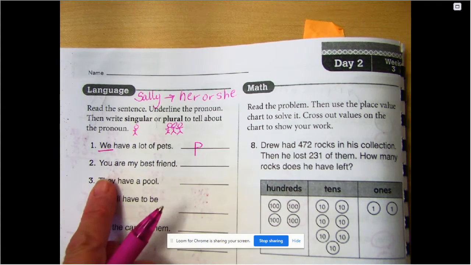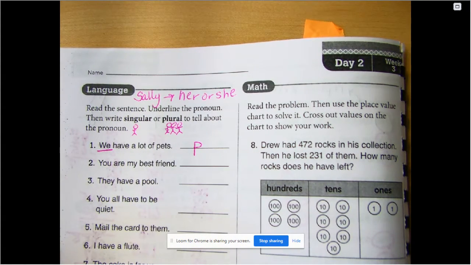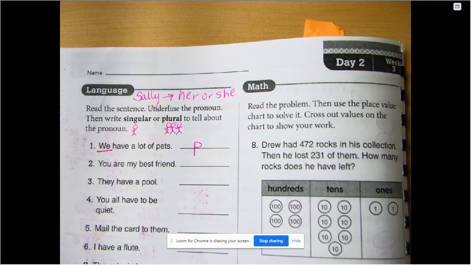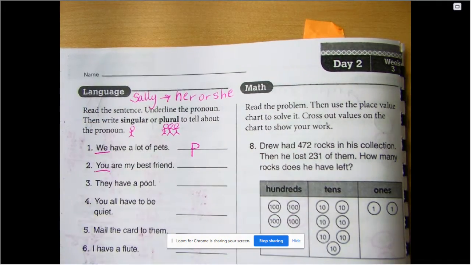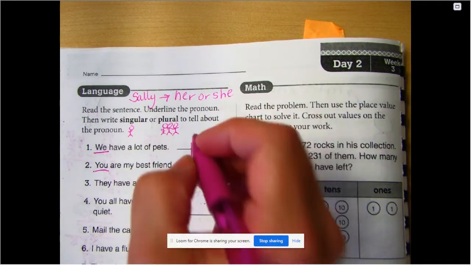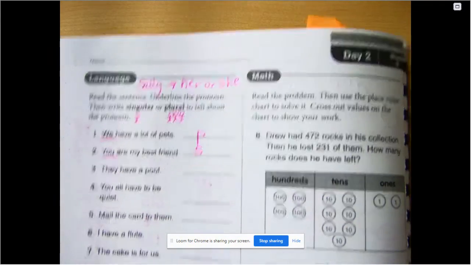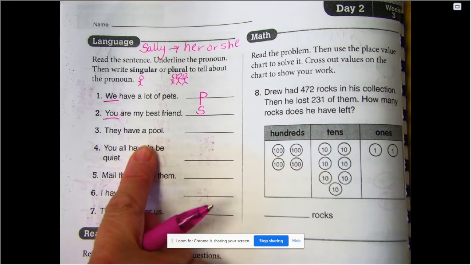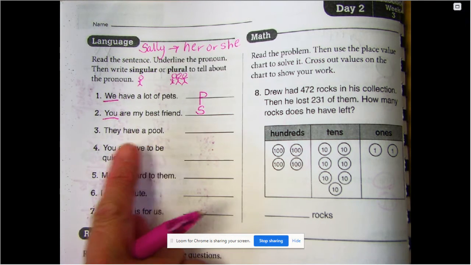The next one, you are my best friend. What is the pronoun? Underline that, and then is that word singular or plural? Let's do this one together. You. It's just talking about one person, and that would be singular. Okay, number 3 says, they have a pool. Underline the pronoun, and is that singular or plural?